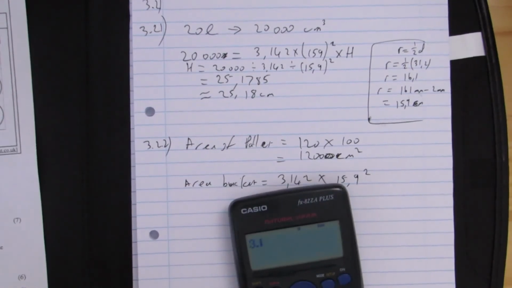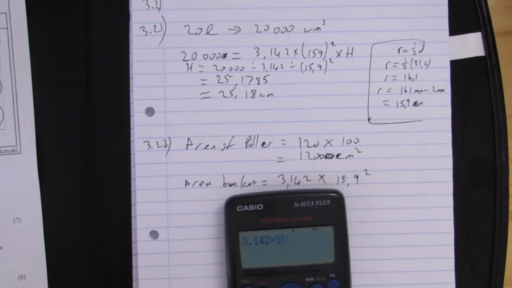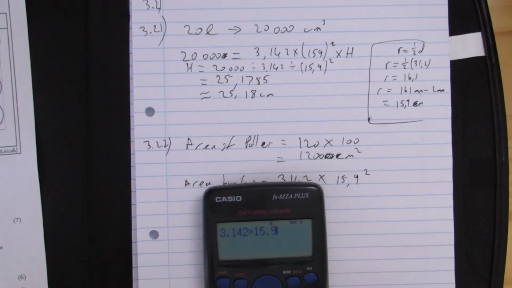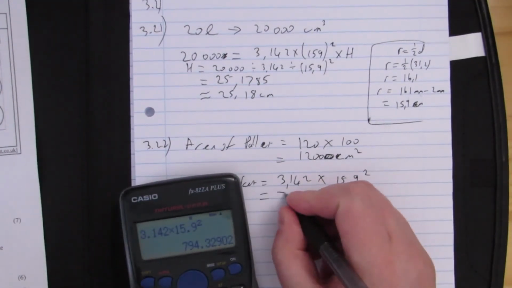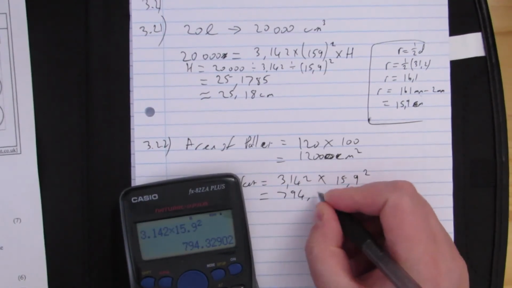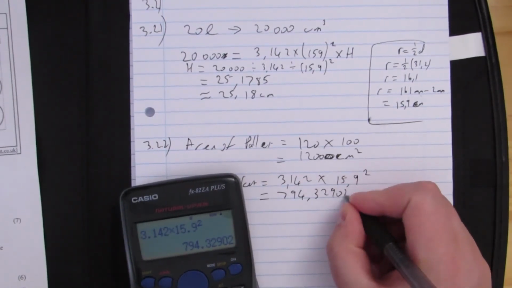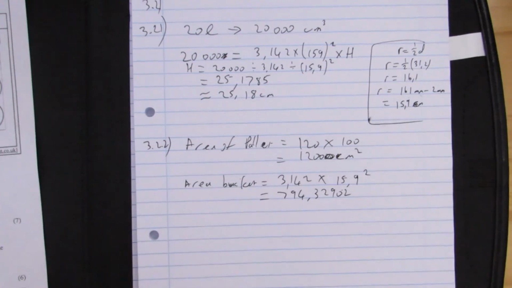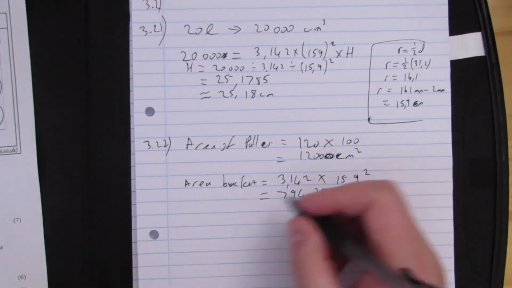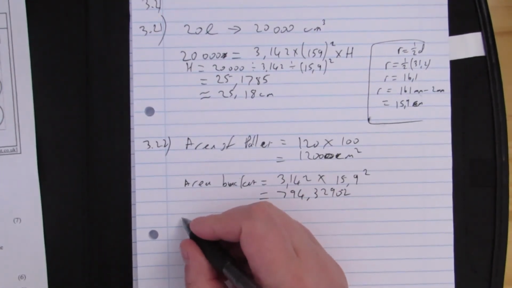So 3.142 times 15.9 squared will give me 794.32902. I'm not rounding that off because we want to get the exact amount there.